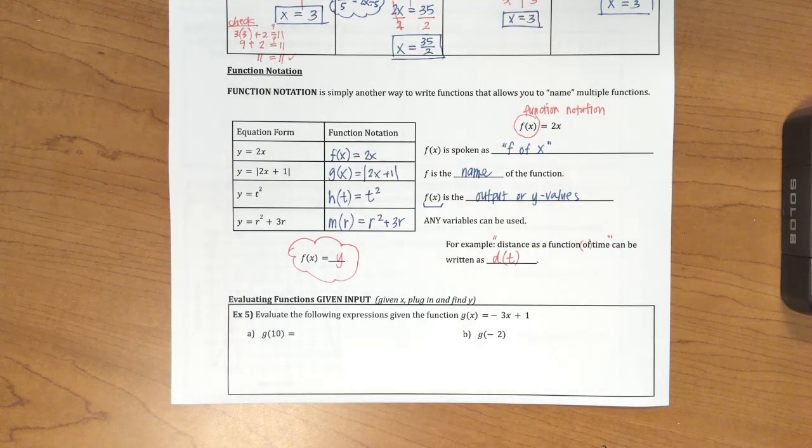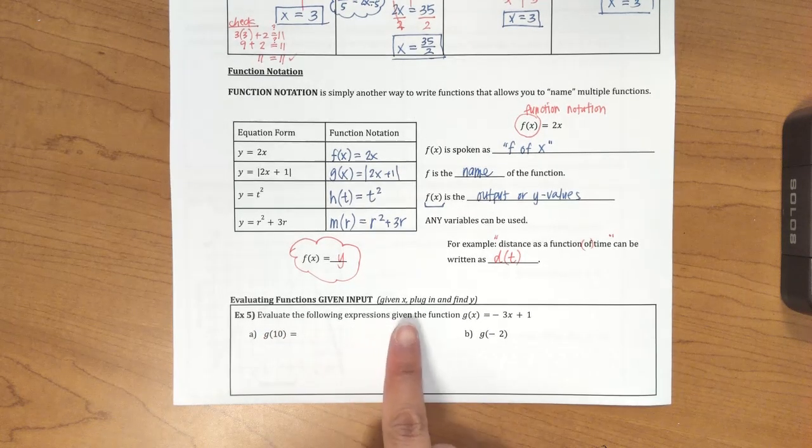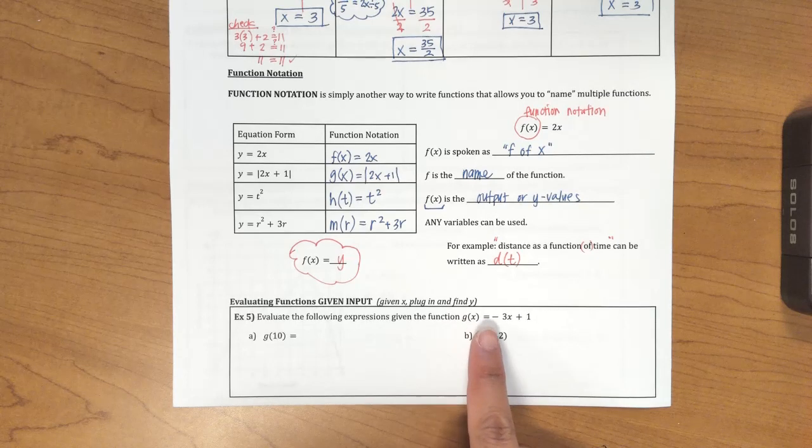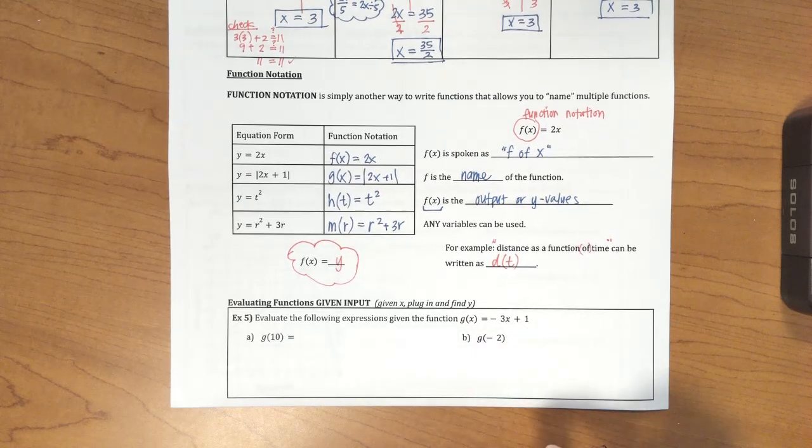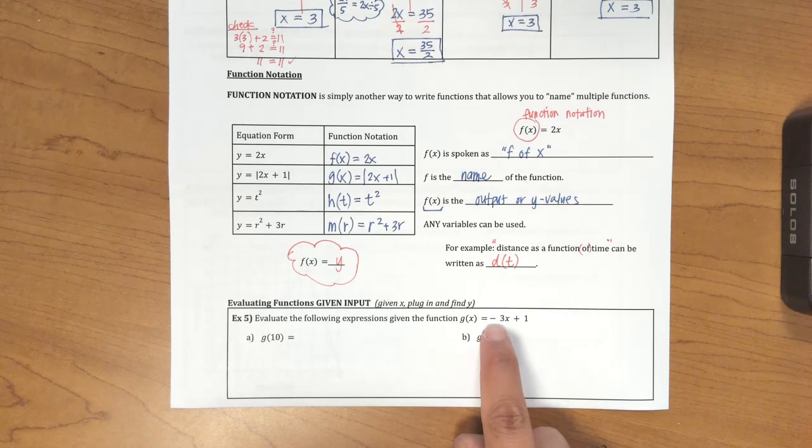Let's now evaluate some functions given the input. That means given x, I'm going to plug in and find y. First thing you should do is read the directions. Evaluate the following expressions given the function g of x equals negative 3x plus 1. When I read that out loud, it means that I'm not going to forget that negative. On a test or a quiz, your brain just skips really fast. So read it to yourself in your head.